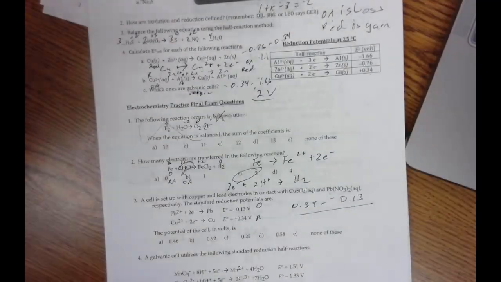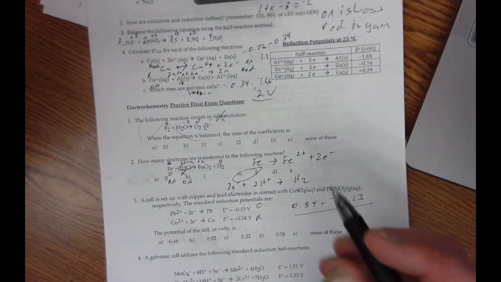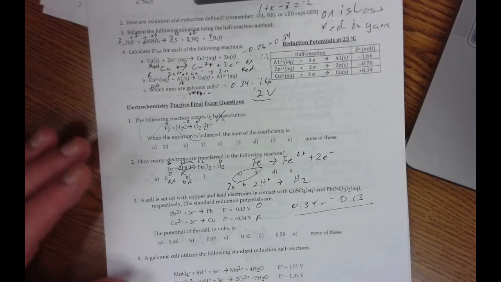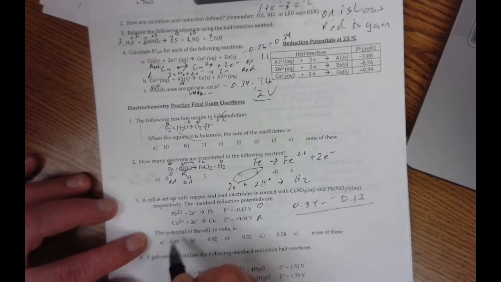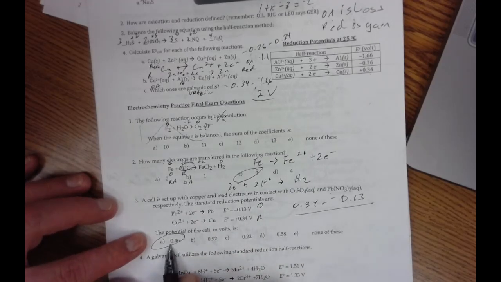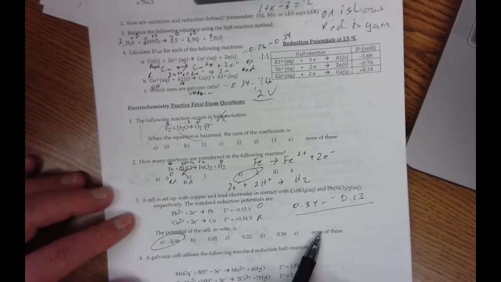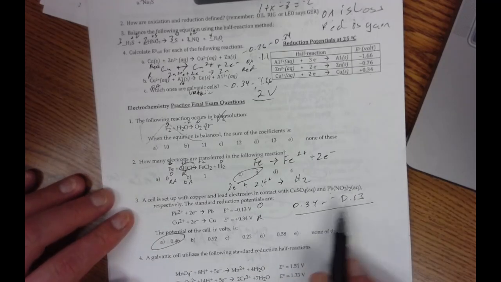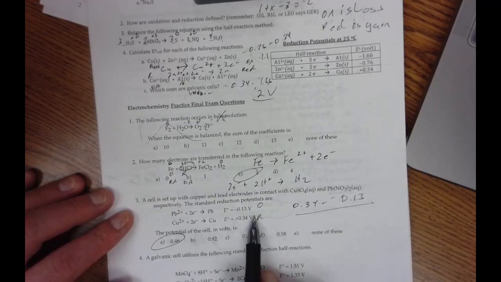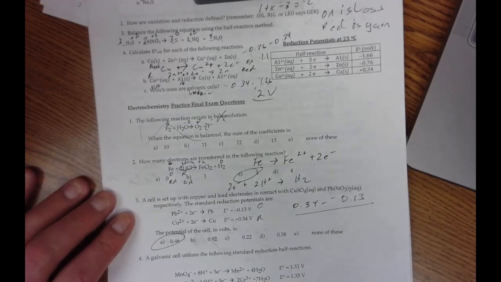That's going to be 0.47, which is weird because that's the closest answer to it. You could have put none of these, but I think somebody just maybe misread this or something. But maybe I misread it, but that's what we're going with.